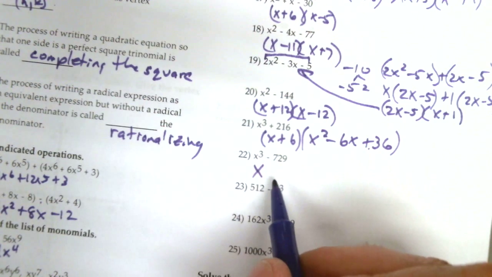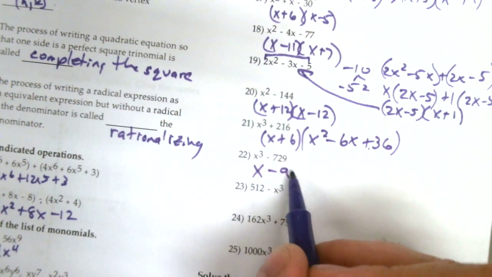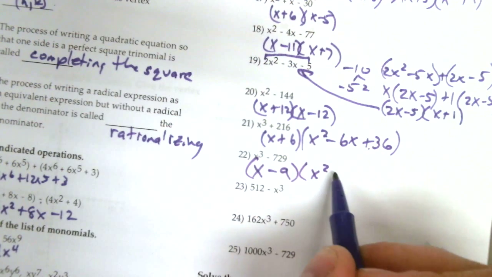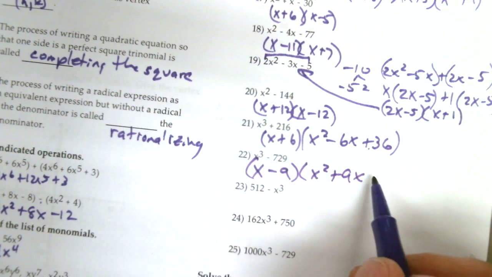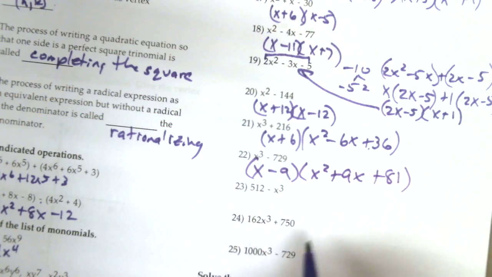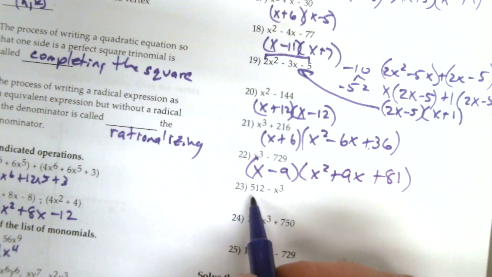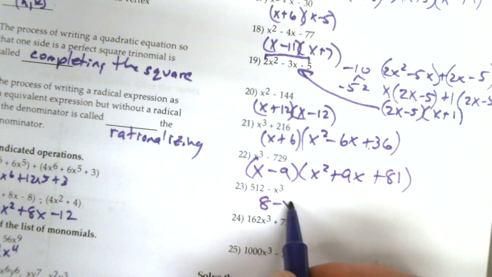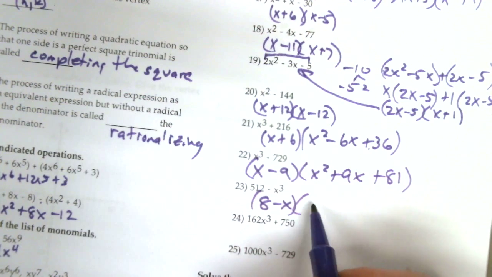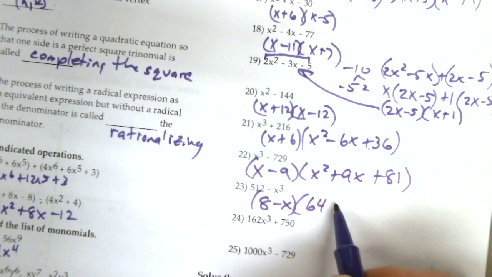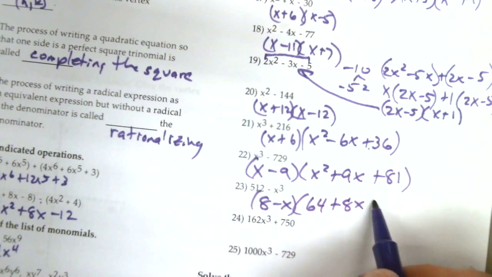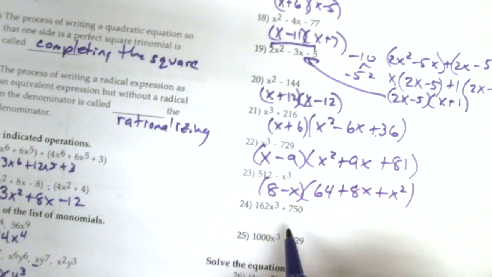We'll do the same thing for number 22. Cube root of the first thing, cube root of the last thing, square the first one, multiply it together, use the opposite sign, and then square the last one. Same thing for 23. I get 8 minus x, 8 squared, multiply them together, opposite sign, square the last one.